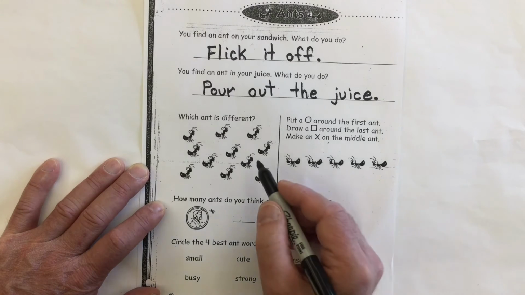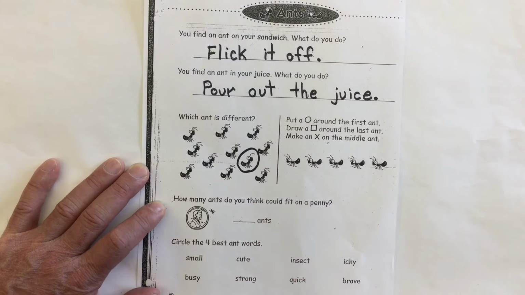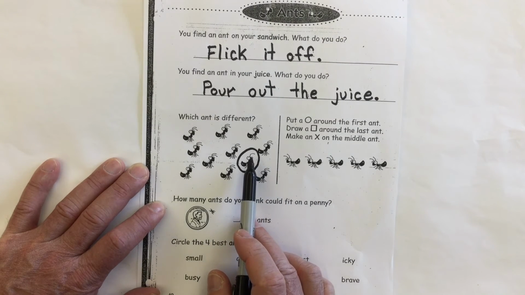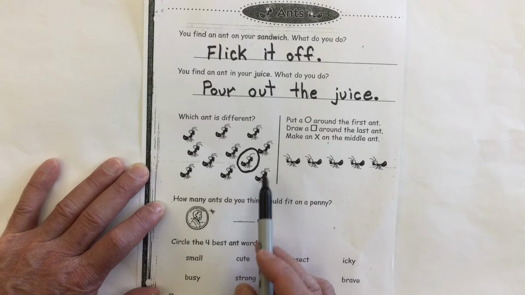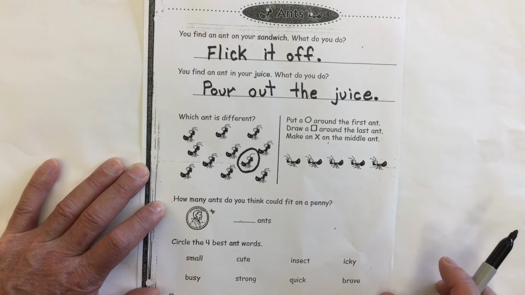You think it's this one right here? You'd be right. This ant only has one antenna. All the rest have the two antennae that they should have. This is the one that's different.